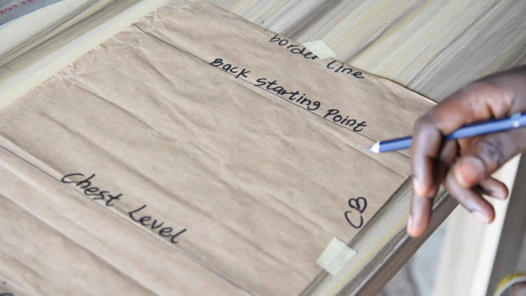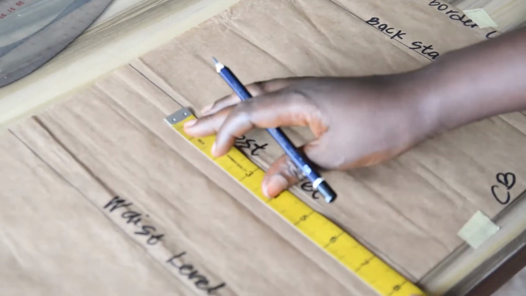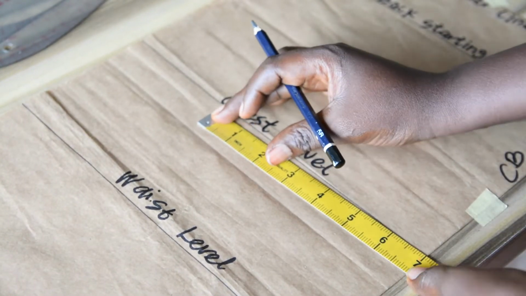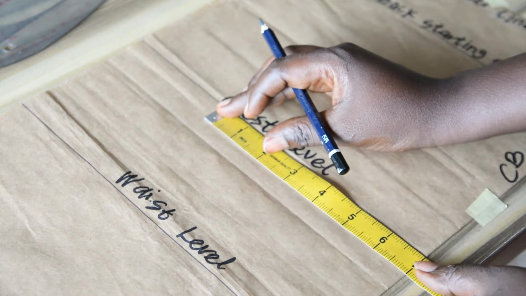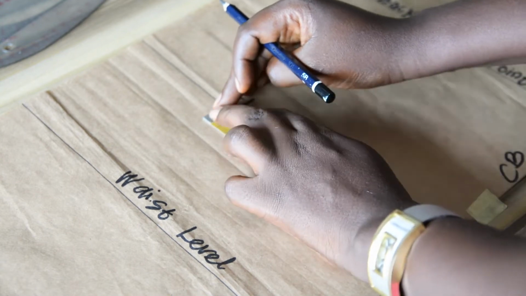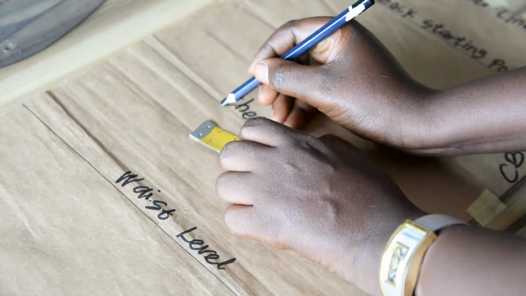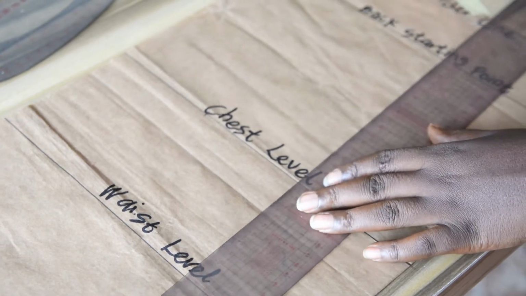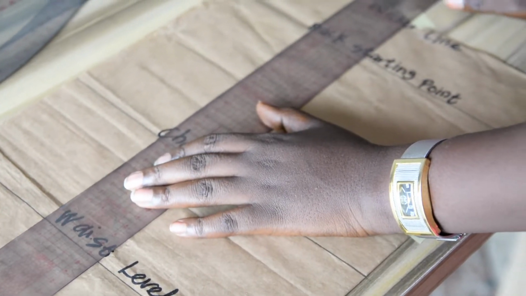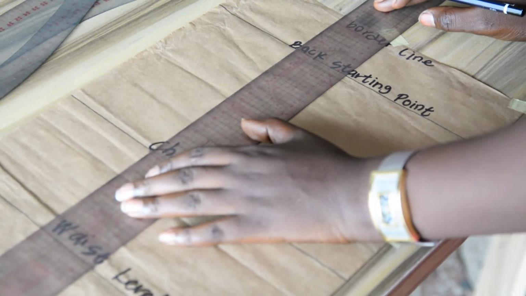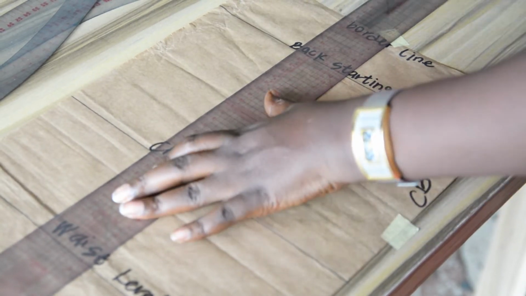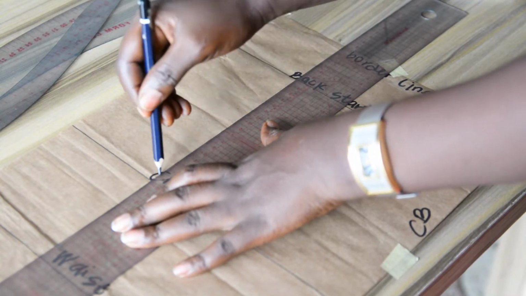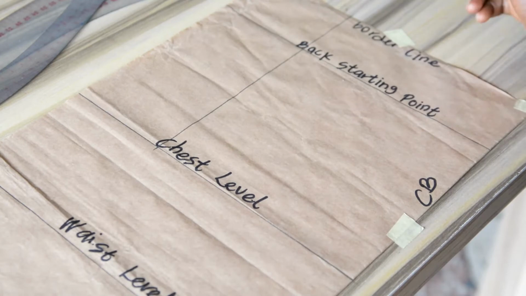Okay, so I'll come to the chest level and insert the same 7 inches. Then I will connect the 2 points together in order to make a straight line. So this line is the armhole line.